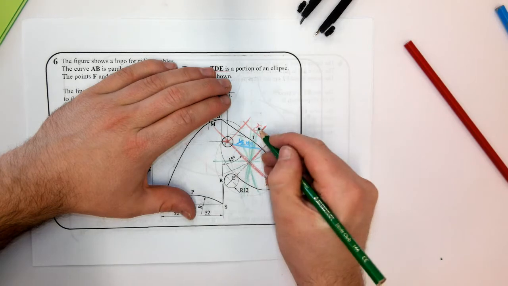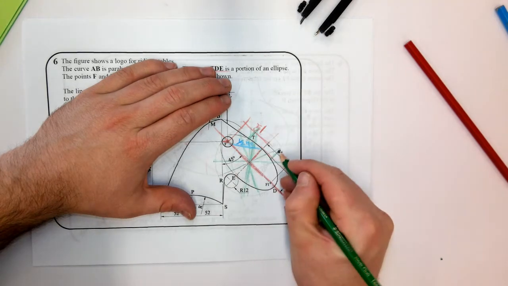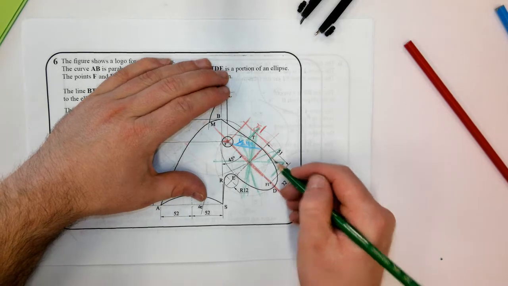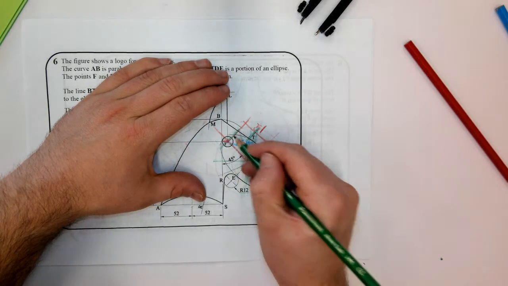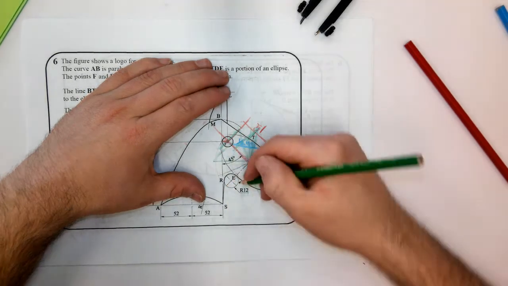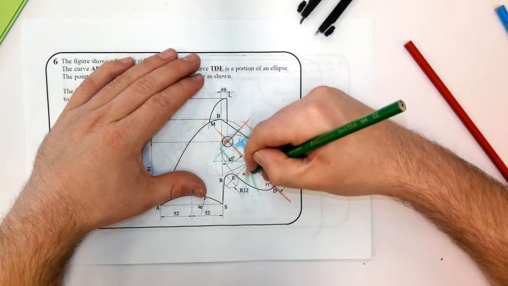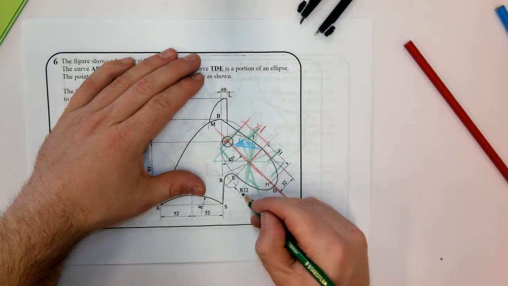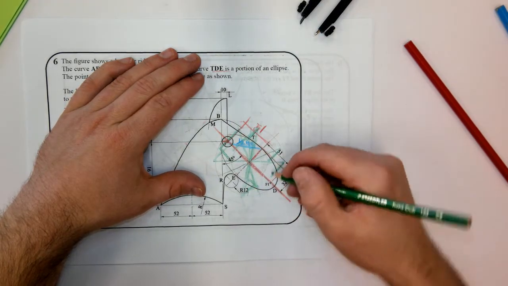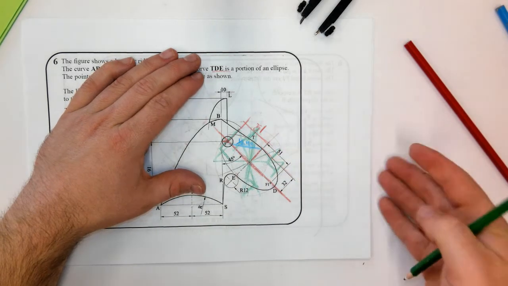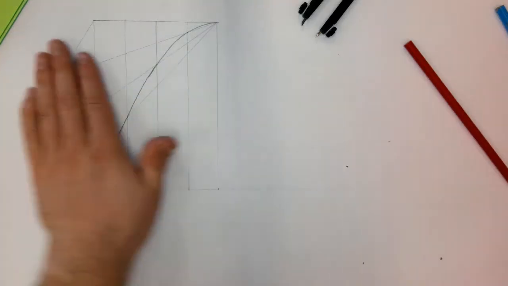And then draw the lines parallel to the minor axis from where they hit the major circle, and where they hit the minor circle go parallel to the major axis. You start getting your points on your ellipse then. Right, so we'll do that.